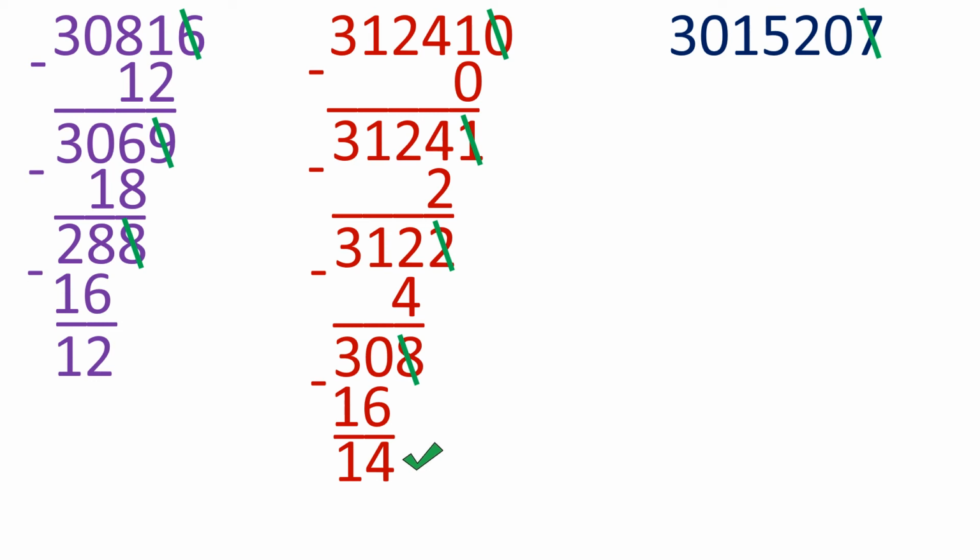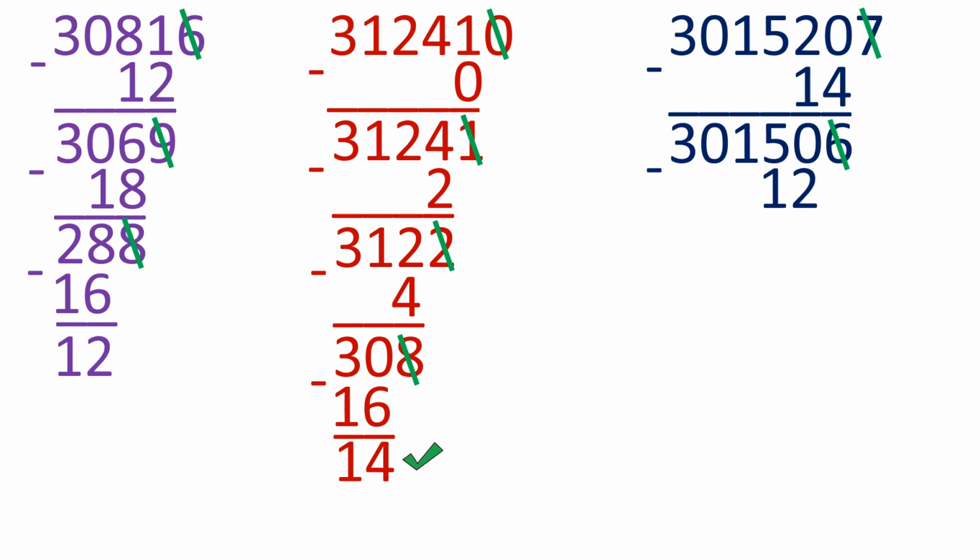Next, we're going to take the 7 and multiply it by 2. So it is 14, and subtract it from the remaining numbers. So the difference is 301,506. Again, the last digit will be multiplied by 2 and subtracted. So the difference will be 30,138. 8 times 2 is 16.